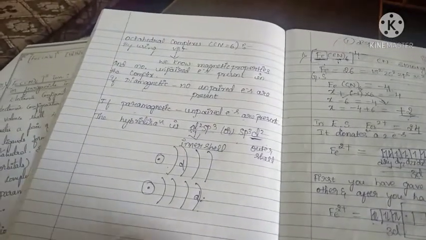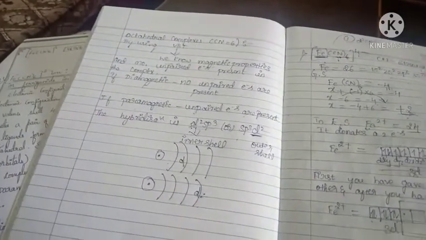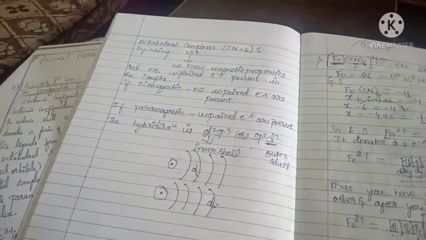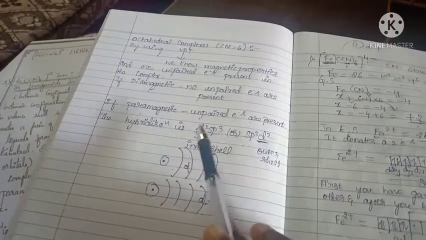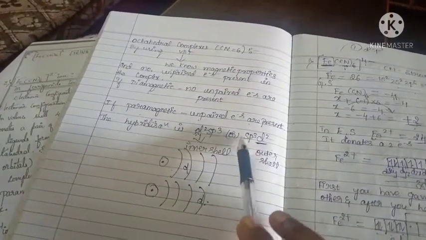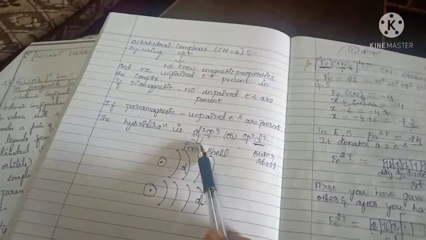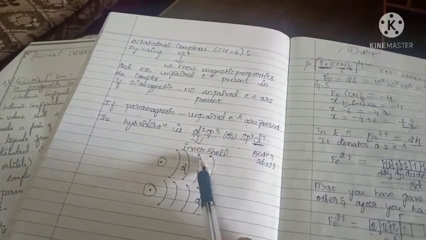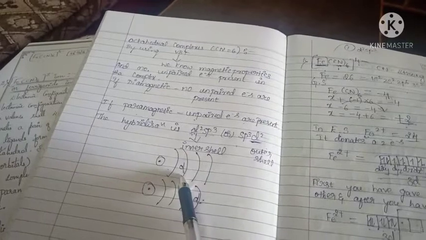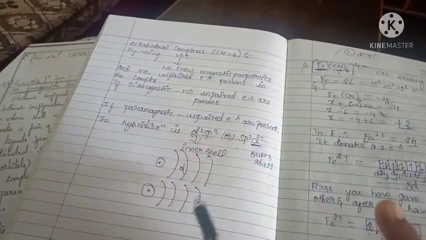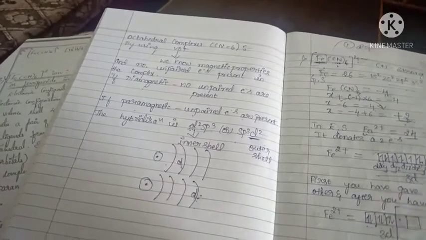Here they are saying octahedral complexes with coordination number 6. In that we have to know whether the hybridization is d2sp3 or sp3d2. In d2sp3, the d orbital is present in the inner shell, and in sp3d2, the d2 is present in the outer shell, meaning the outer last shell.